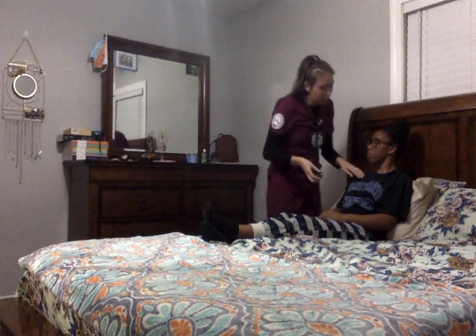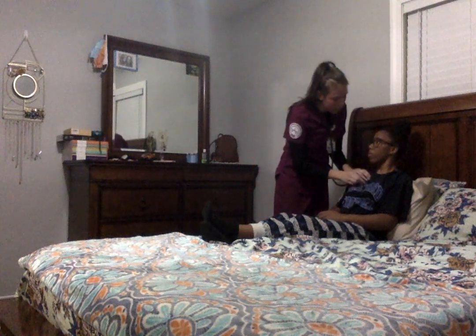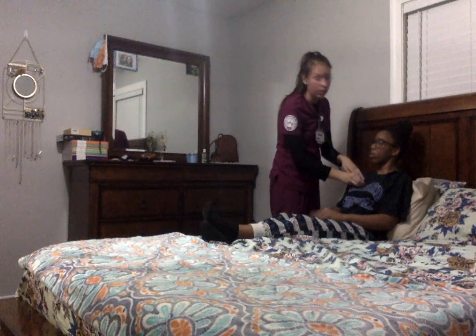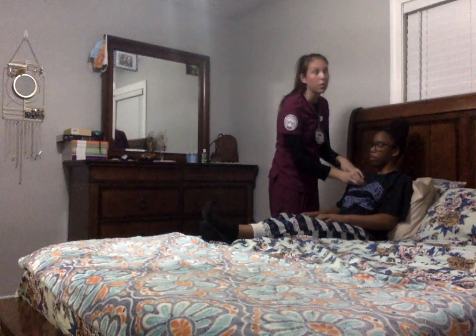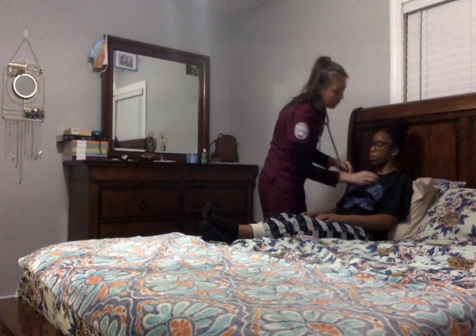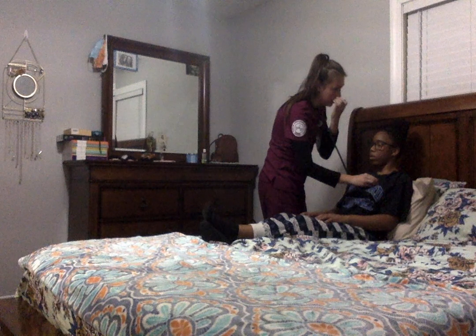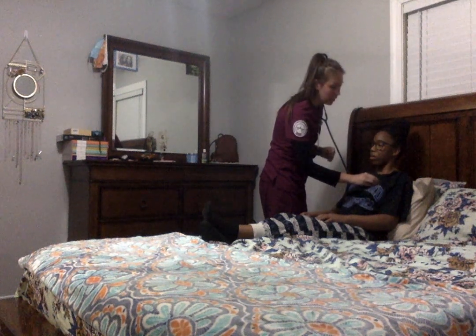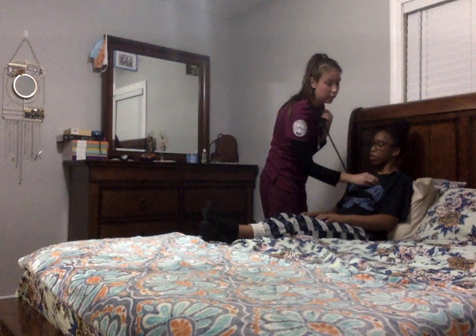So I would listen on the second intercostal space on the right side. This is the aortic. S2 is louder than S1 here. And then I would move over to the second intercostal space on the left side. This is the pulmonic valve. And S2 is louder than S1 here.